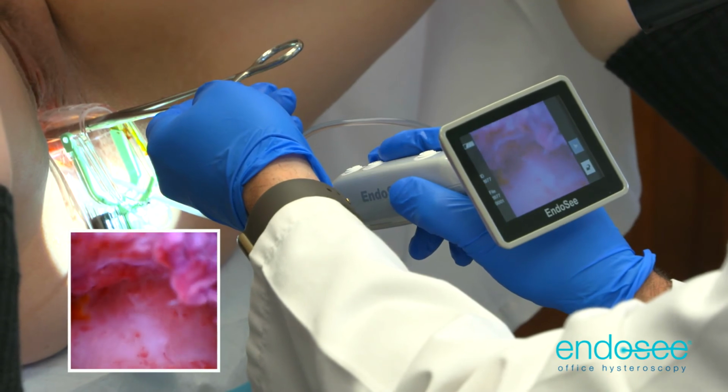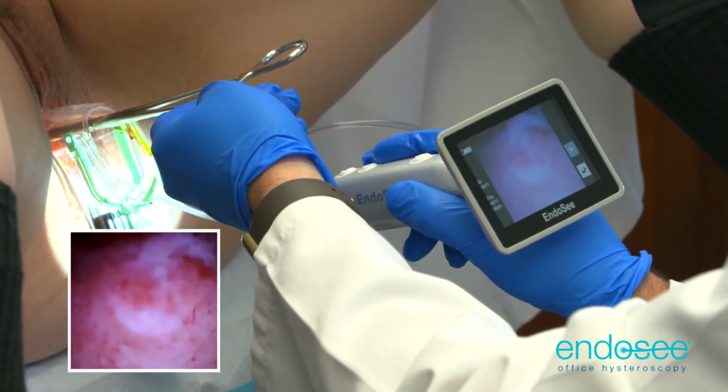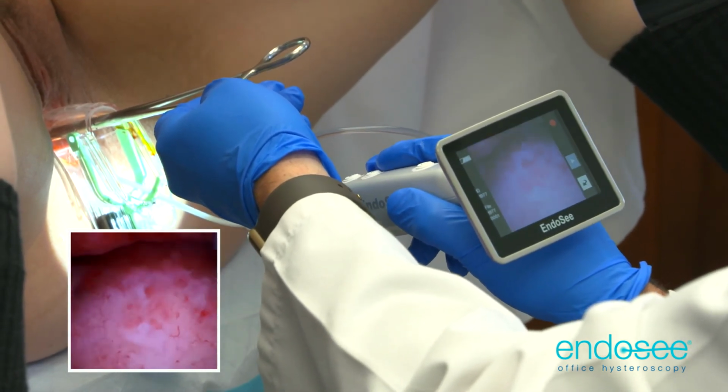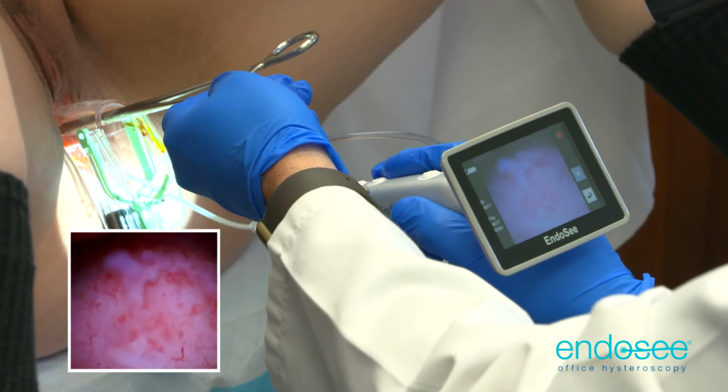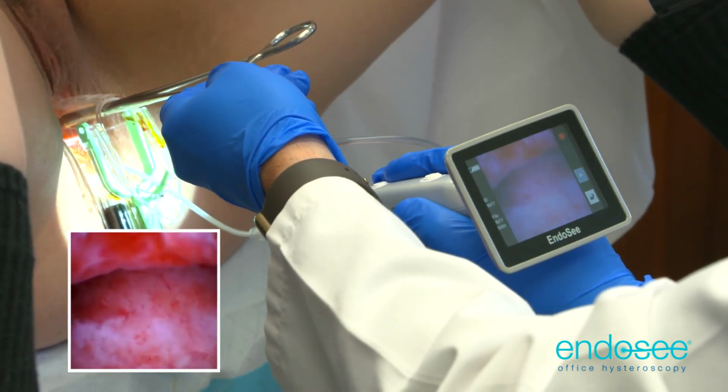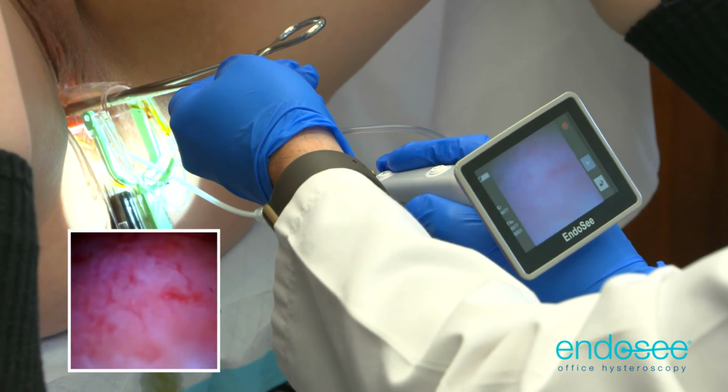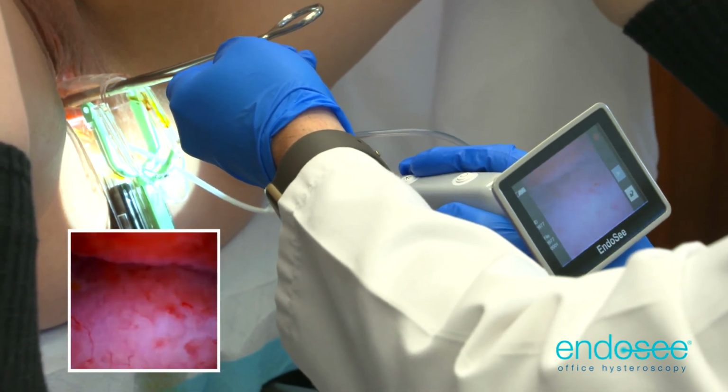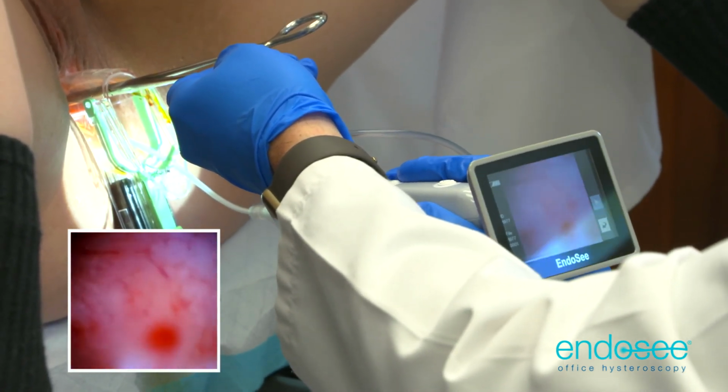This procedure seldom takes longer than probably 3 to 5 minutes to perform, and the endometrial biopsy takes an extra 30 to 40 seconds afterwards. So it really doesn't add that much to the patient's overall visit, and we get two things done at the same time. We get a visualization of the cavity and a biopsy.